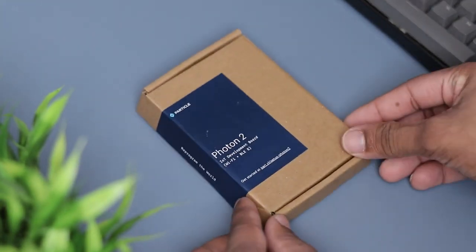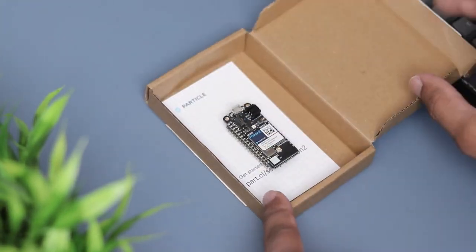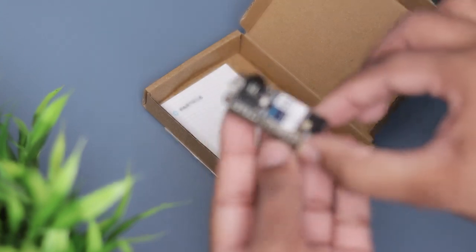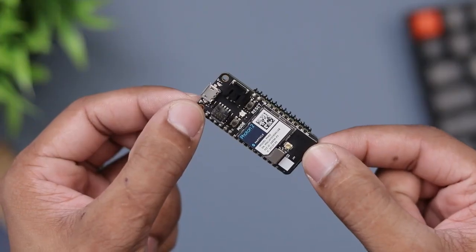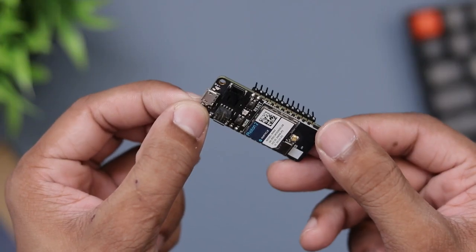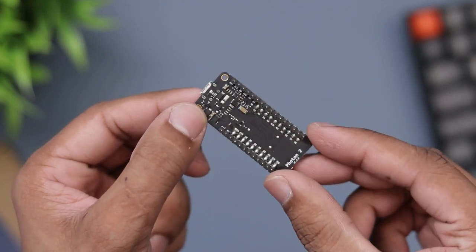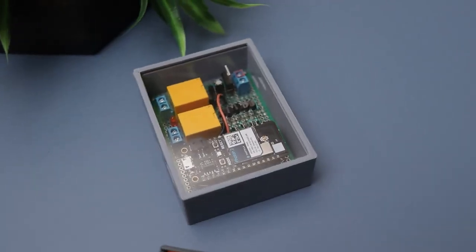Hey guys, this is Photon 2, an all-new IoT development board from Particle. This tiny board has some really impressive specs and features that I'll show you in this video. Not only that, but we'll also try to create a project using this board.